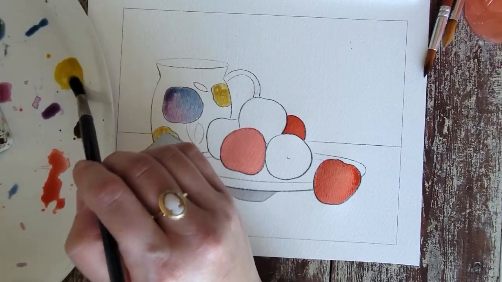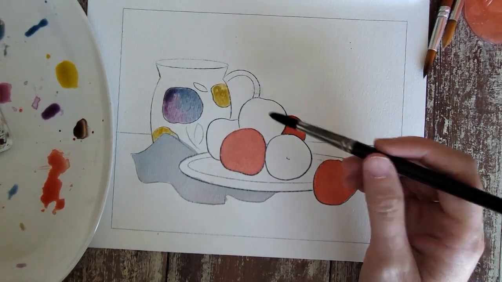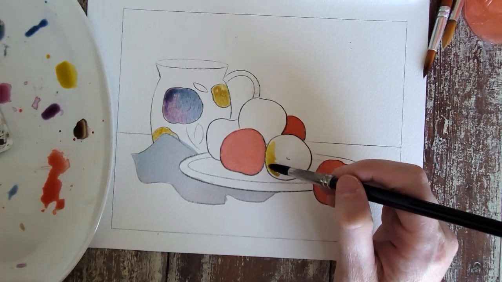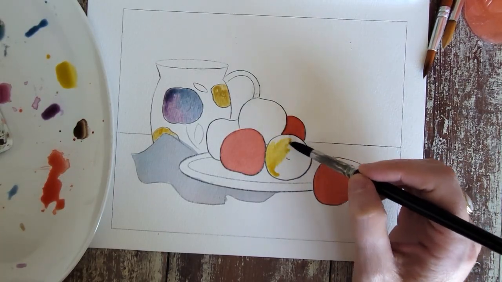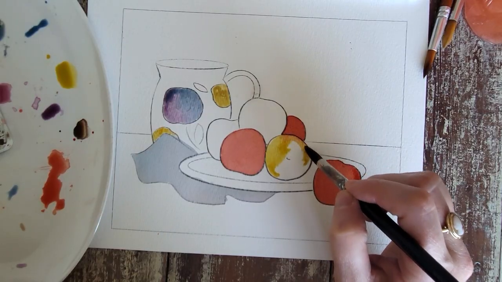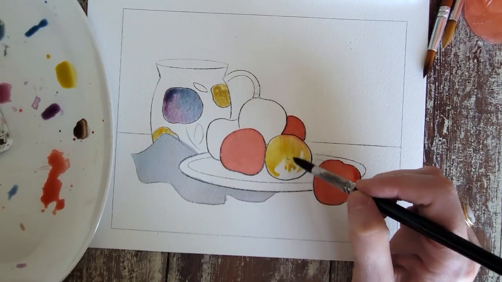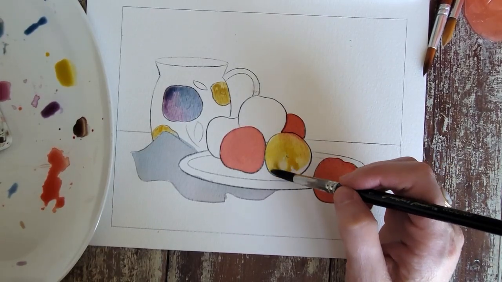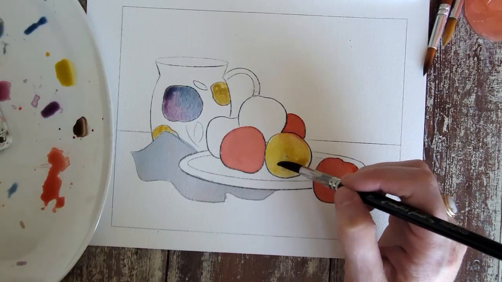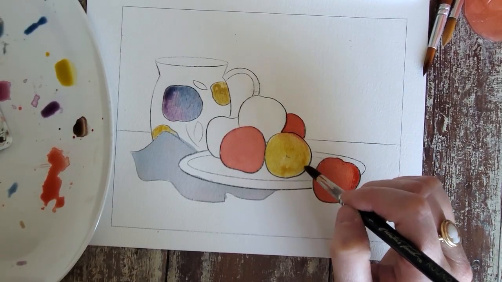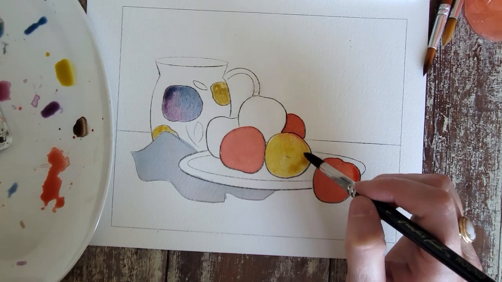I try to mix it really well. I think I probably need to size down my brush because I'm getting too much water. And you can see there that it bled because that layer wasn't quite dry, it was a little bit more wet.